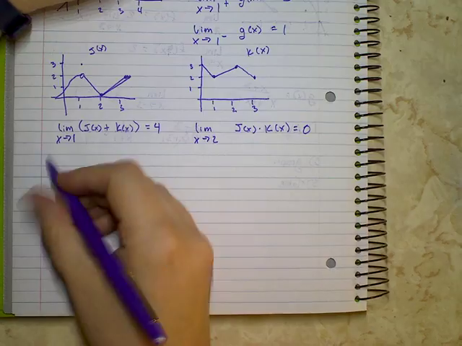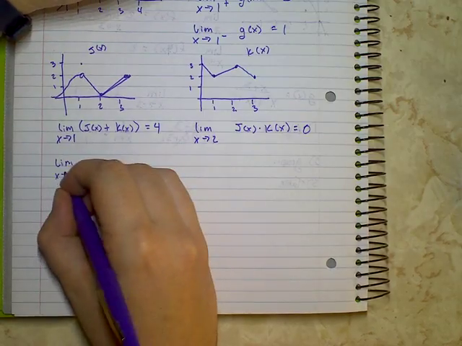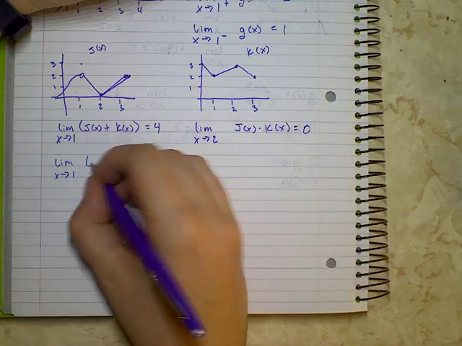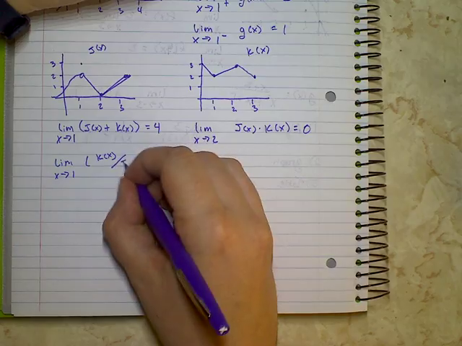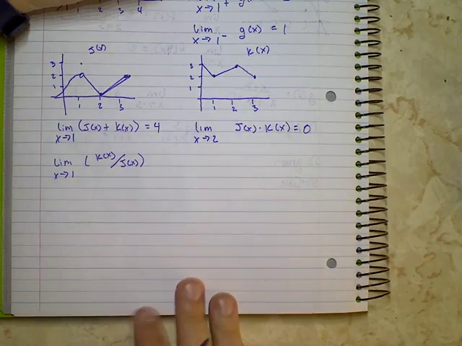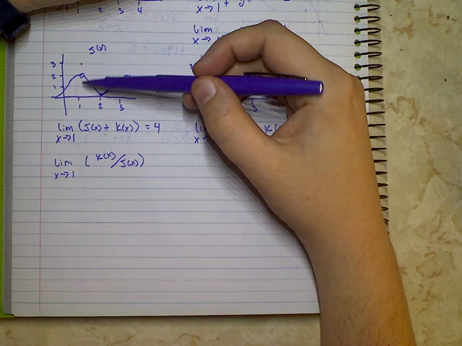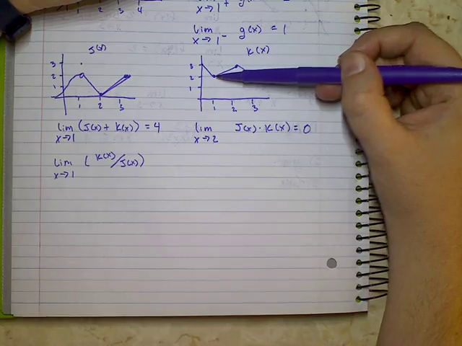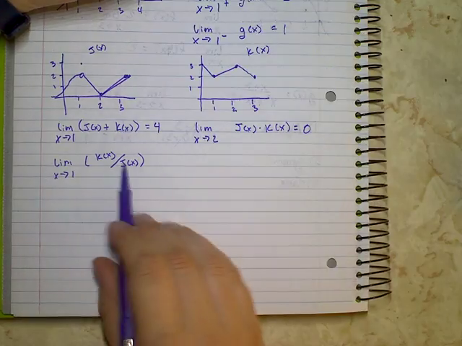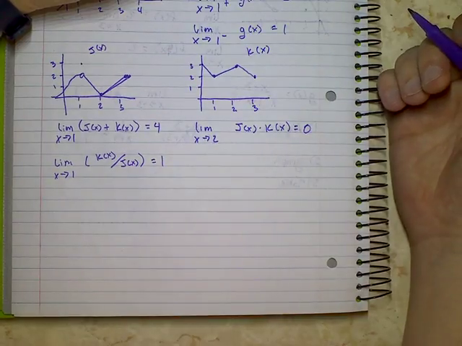So let's take a look at the limit, because that's part of your assignment today. The limit as x approaches 1 of k of x divided by j of x. So as we're approaching 1 for j of x, it's approaching 2. And as we approach 1 for k of x, it's approaching 2 as well. So 2 divided by 2 is 1.